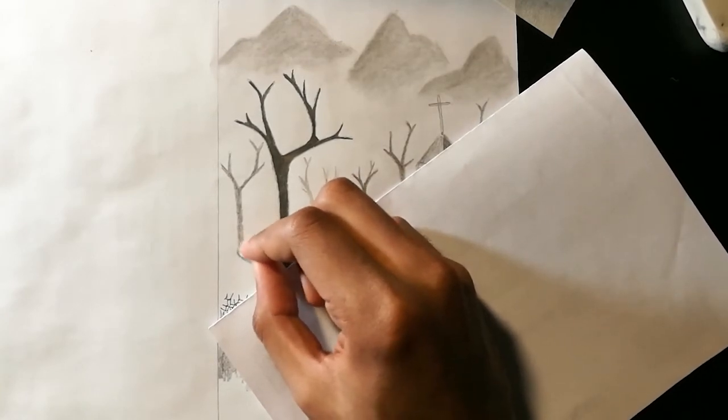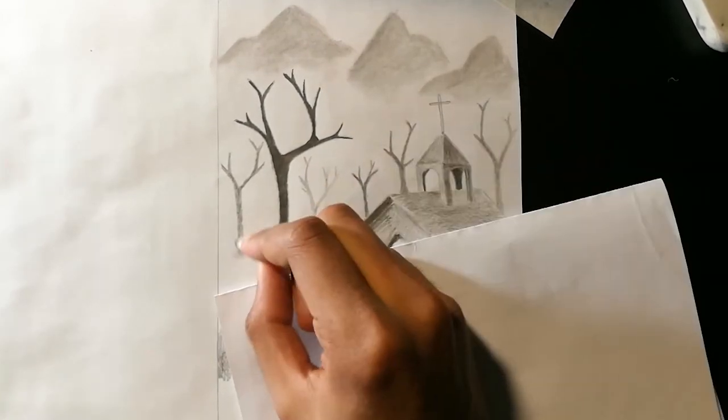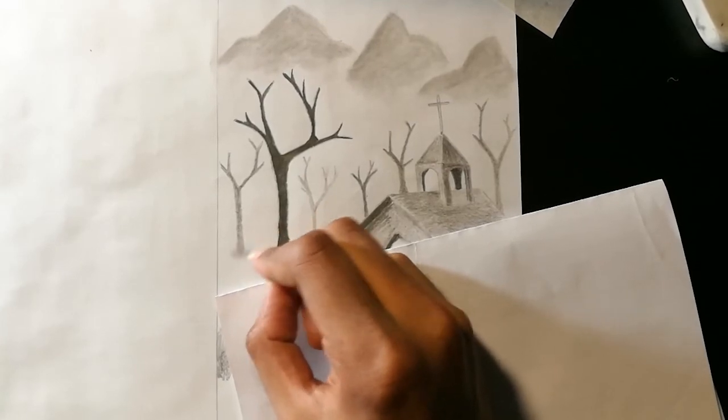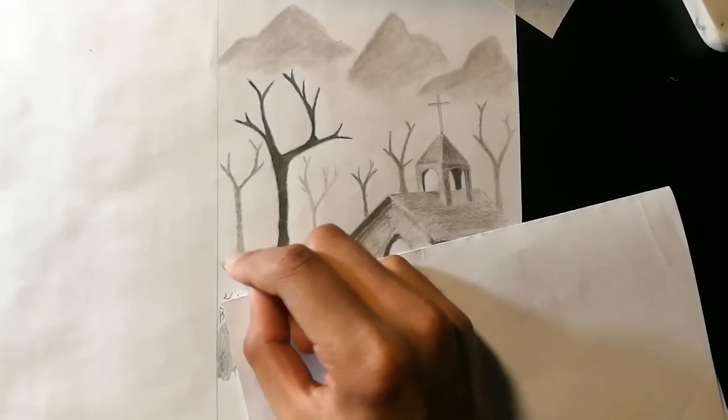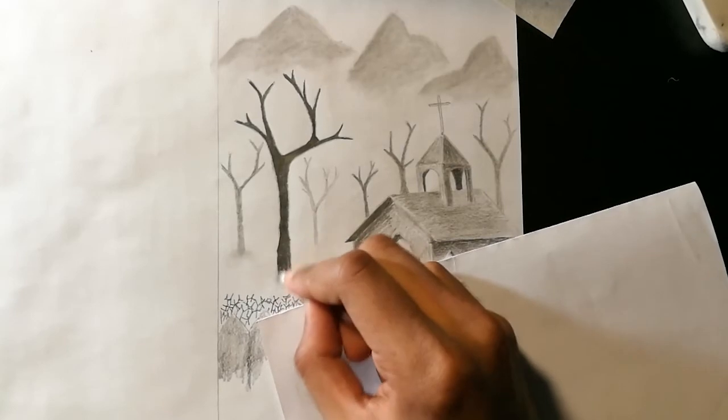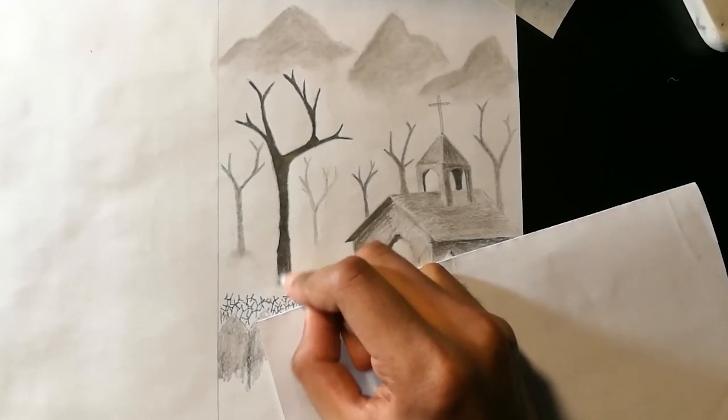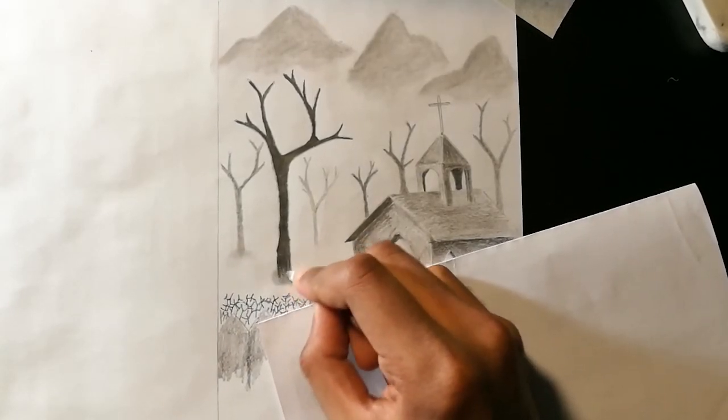You'll just rub it. First we will rub it vertically and then we will rub it horizontally so that we will get a feel of the fog over here. Same for this trees and all other trees.